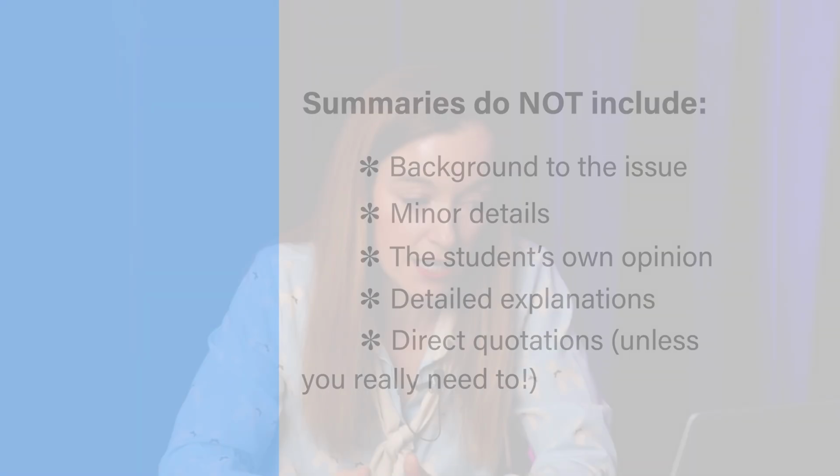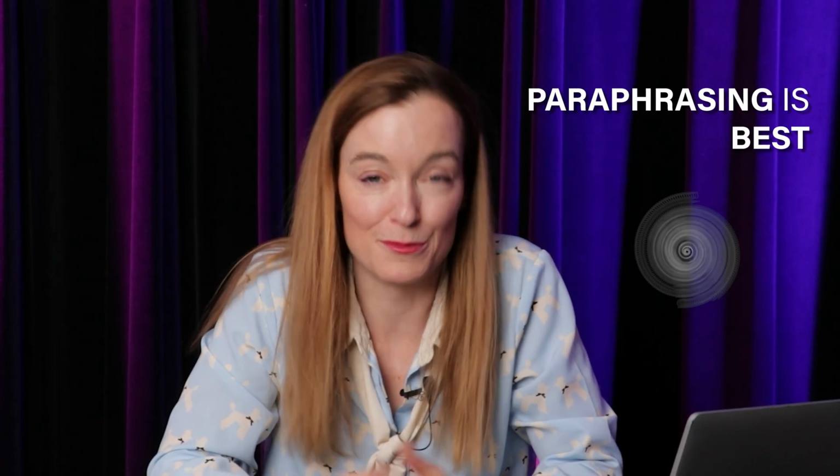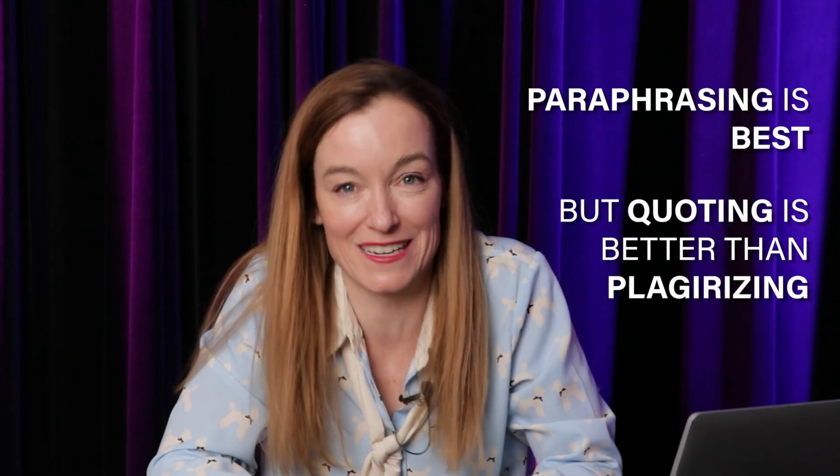In a summary, you should explain the ideas from the original source in your own words, because it shows you understand the content. But if there is 1 sentence you really can't paraphrase clearly, it's better to use a short, direct quote than to copy the words without saying where they come from. In short, paraphrasing is best, but quoting is better than plagiarizing.